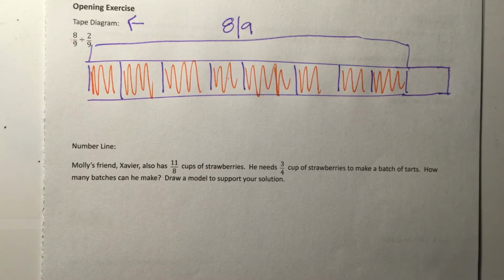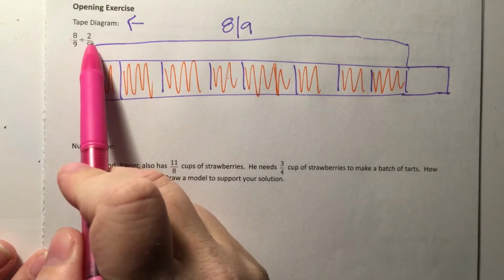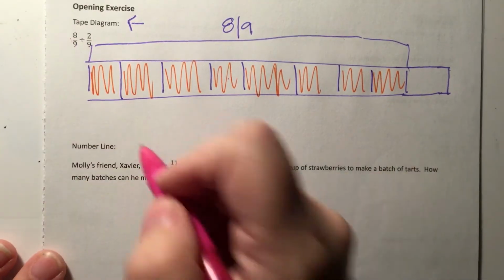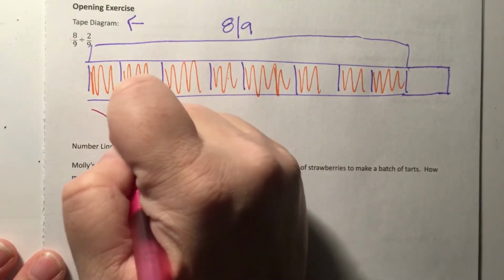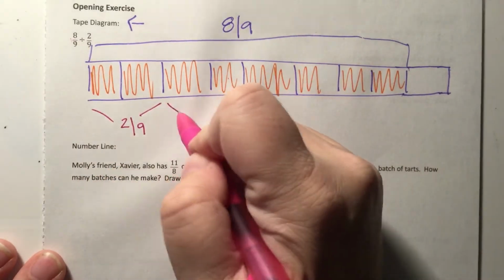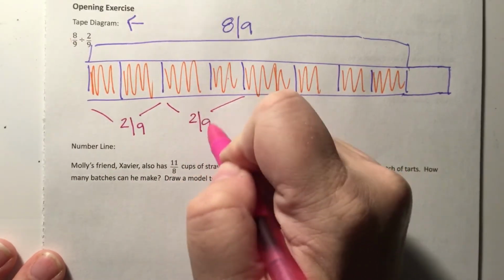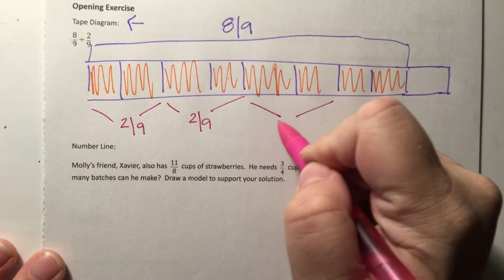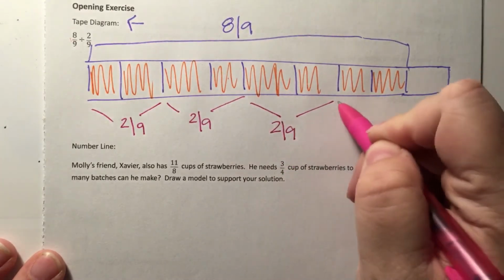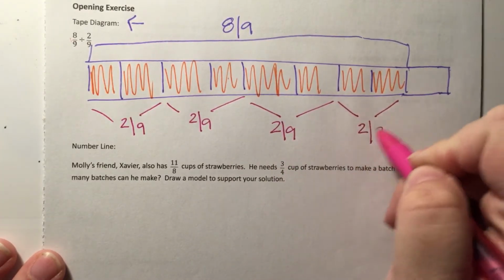So how many people can I feed? Think of it that way, guys. How many people can I feed? Each person's going to get 2 ninths, okay? So if we go here, this is 2 ninths. We go here, this is 2 ninths. We go here, this is 2 ninths. And we go here, this is 2 ninths.